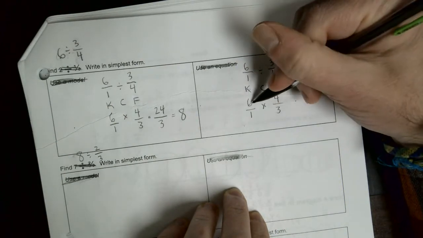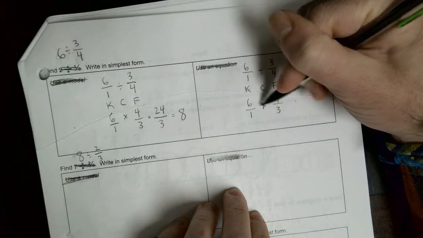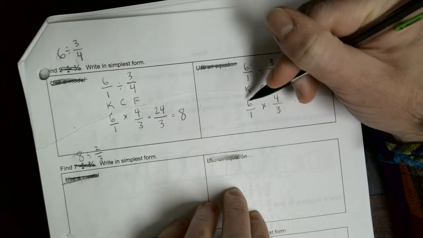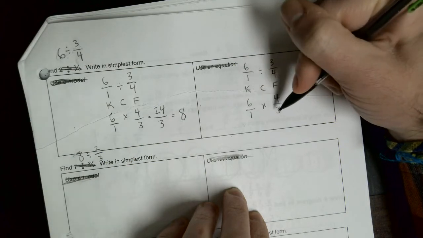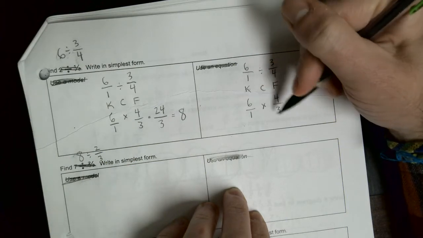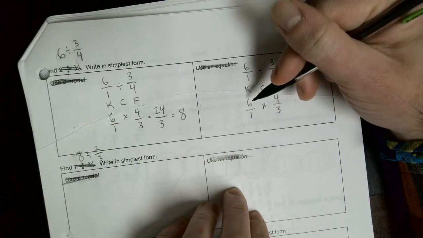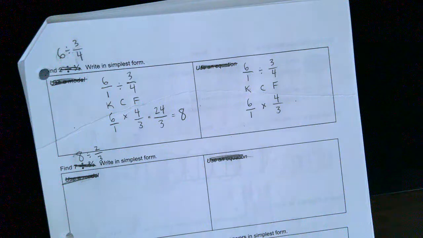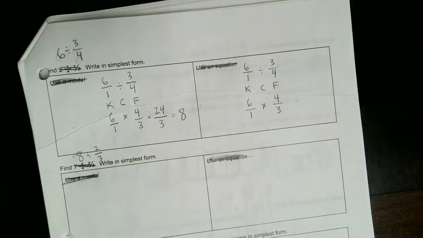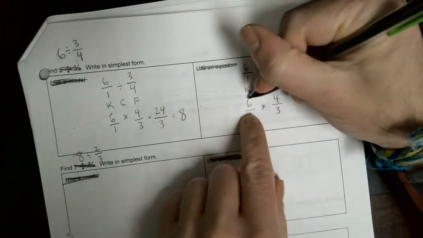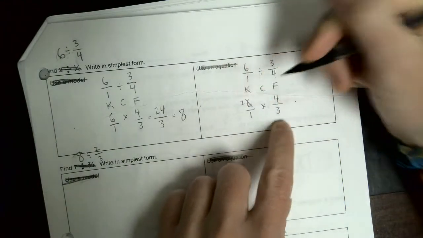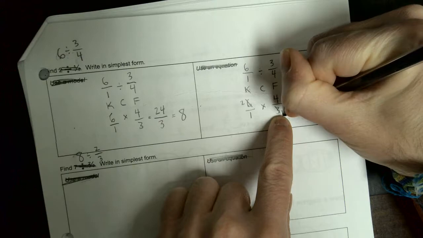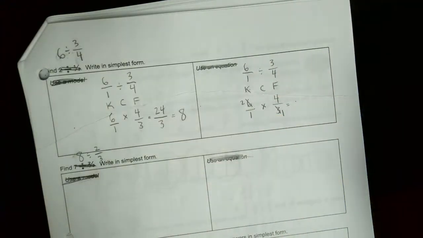Watch this. If you look diagonally, look at 6 and 3. Is there a number you can divide 6 and 3 by? Do they have a common factor? Yes, they do. That number is 3. So what I could do is divide each number by 3. 6 divided by 3 is 2. 3 divided by 3 is 1.